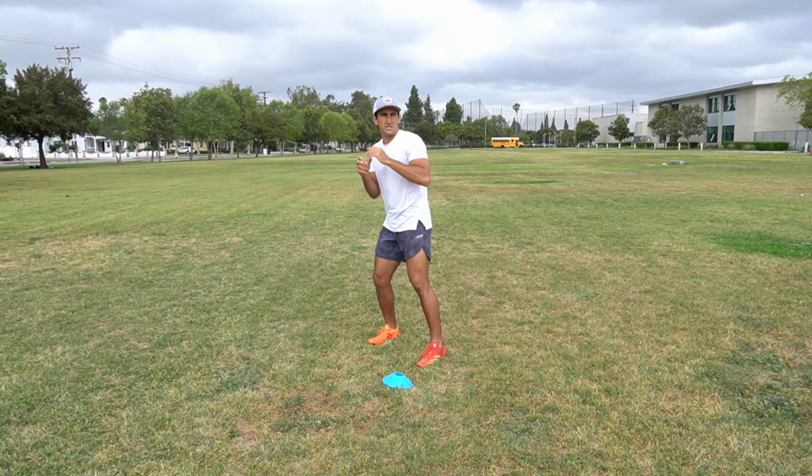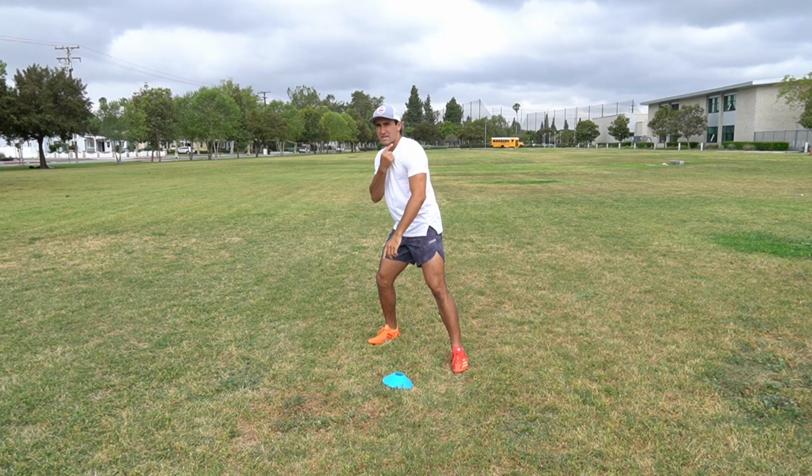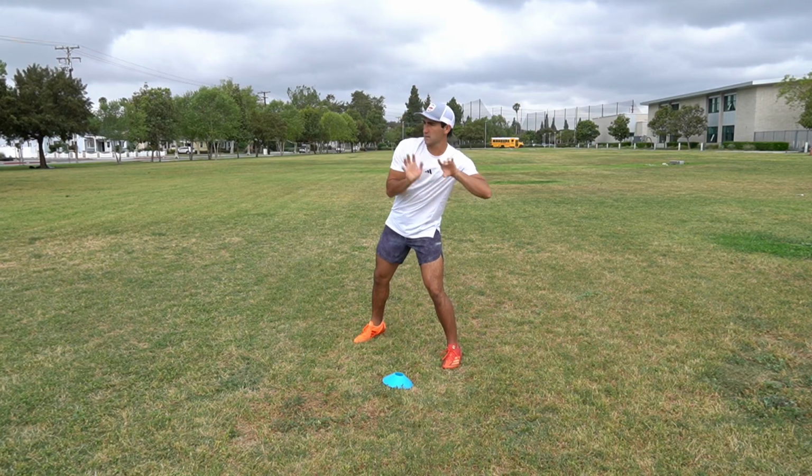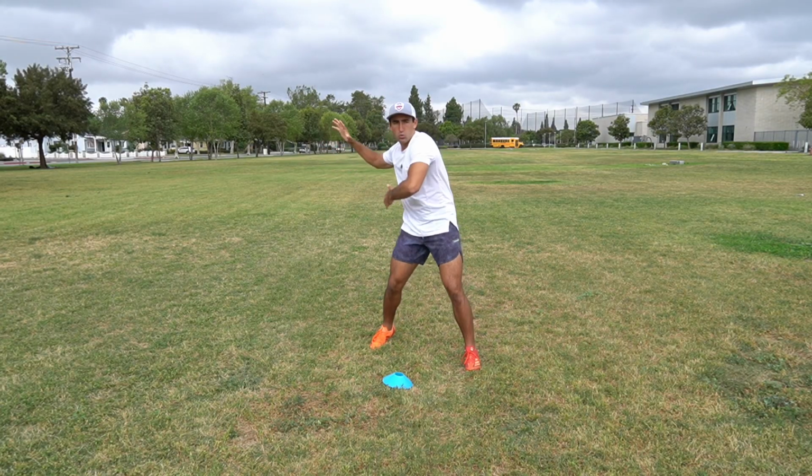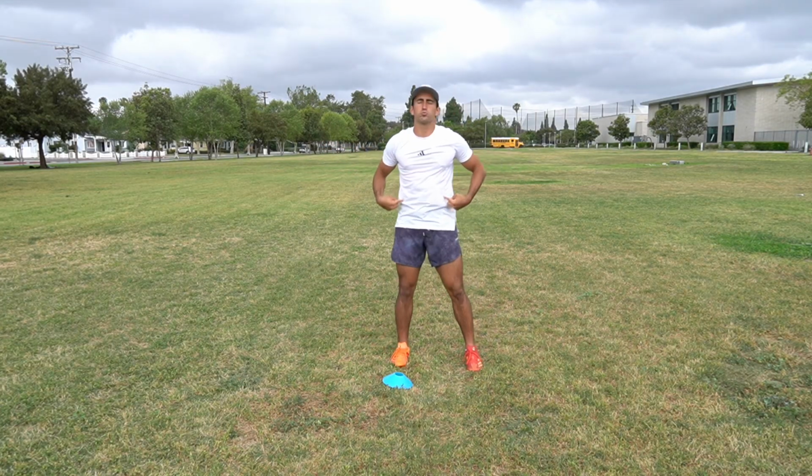Remember, the throwing sequence is stride. When you stride, you're trying to keep your head on the right side of your midline. If you're a lefty, it would be the left side of your midline. Your shoulders rotate back, your hands separate, and the hips whip the shoulders through. So we're trying to replicate that.